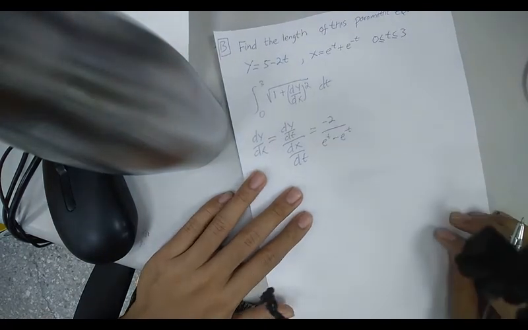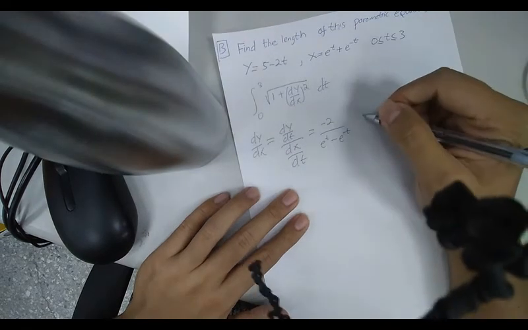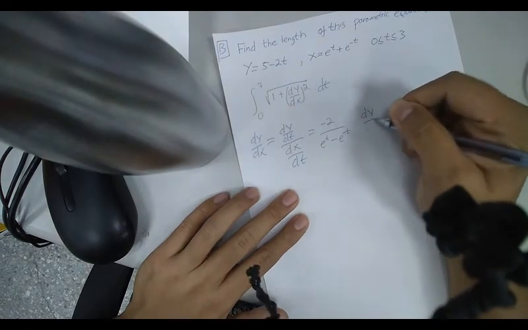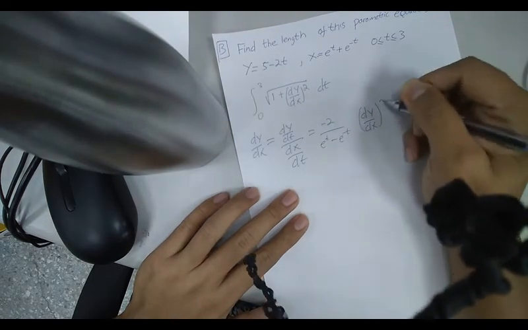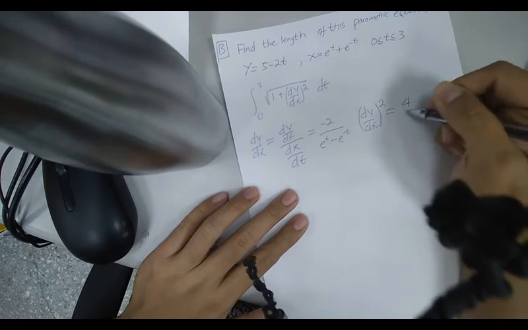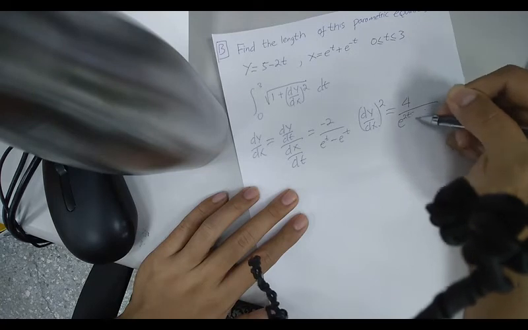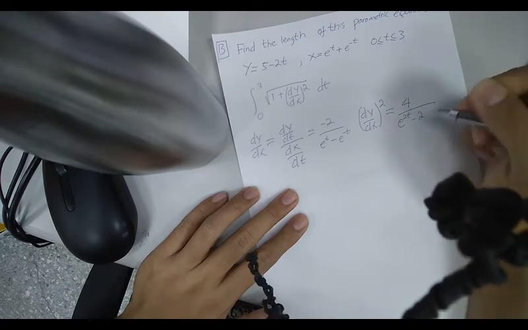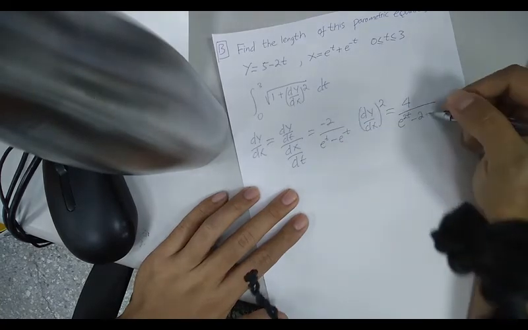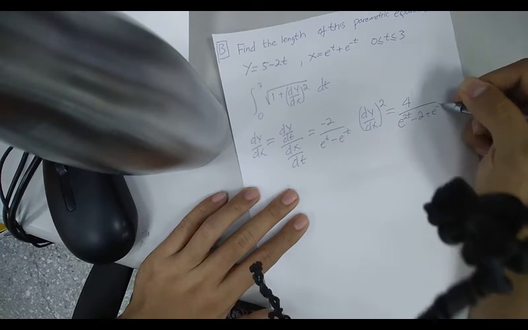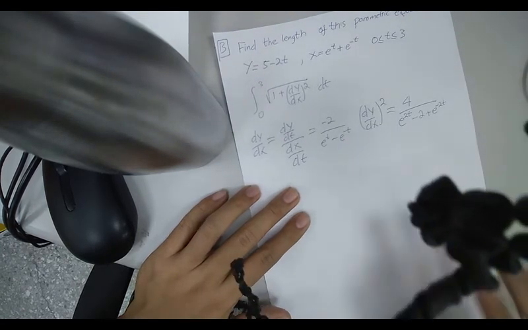Okay, that's quite easy. So (dy/dx) squared becomes 4 over e to the 2t minus 2 plus e to the minus 2t. Okay, that's not hard.